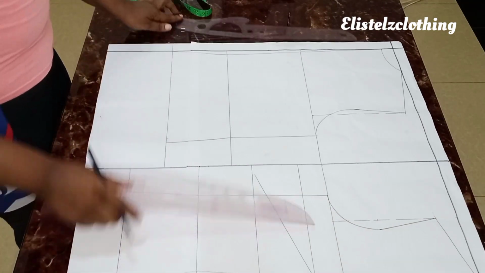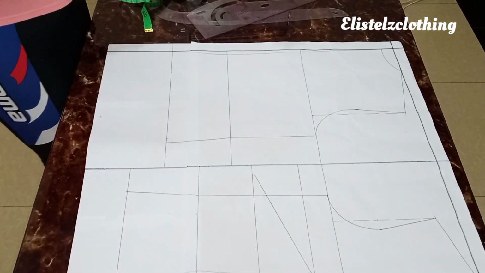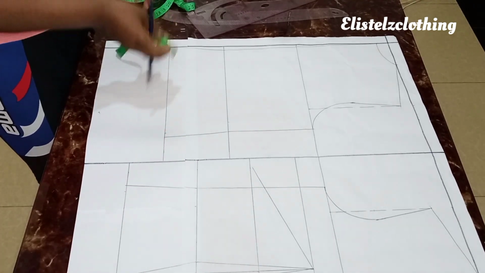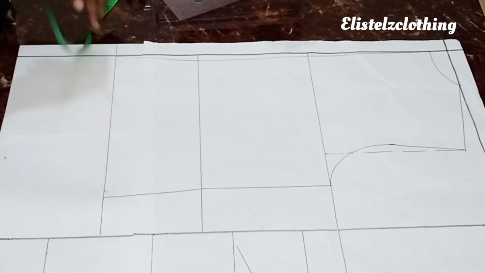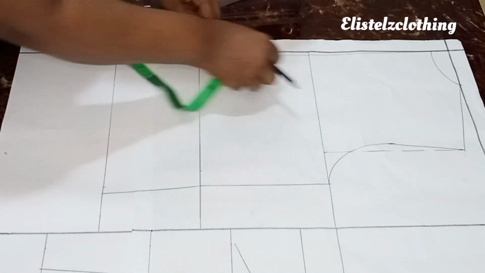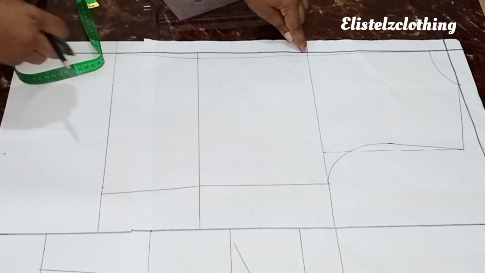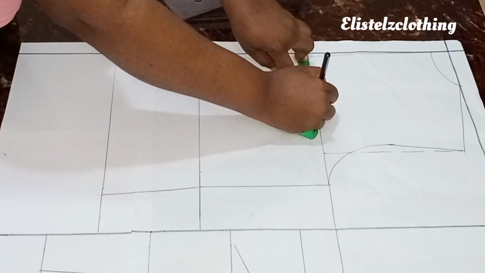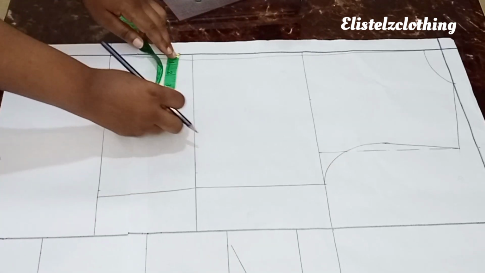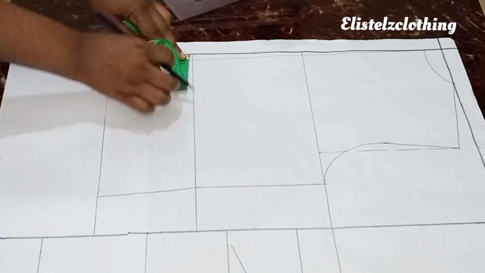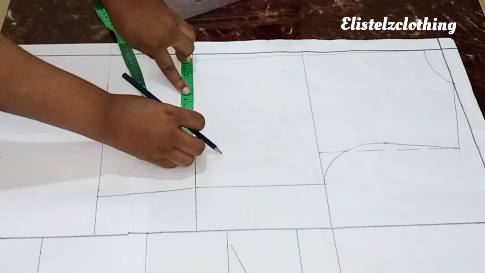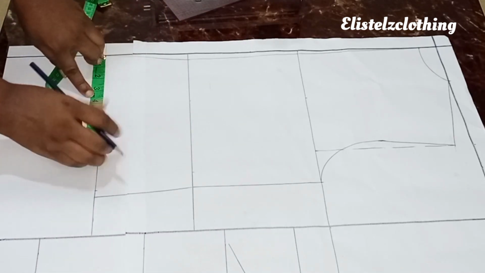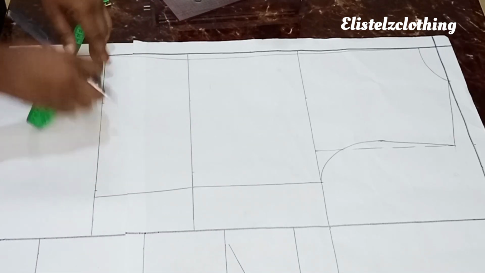Now let's proceed to the back. We'll mark our bust span. Remember our bust span is 8, so 8 divided by 2 is 4. I'm placing my tape on the blue line and I'll make a mark at my 4 inches. The waistline as well, I'm placing my tape on the blue line and making a mark on my 4 inches. On the full length, I'm doing the same, making a mark on my 4 inches.